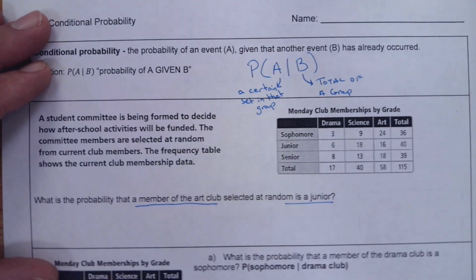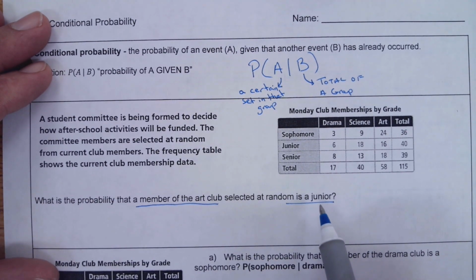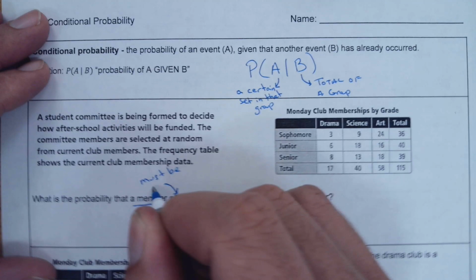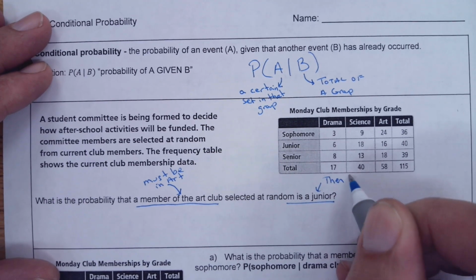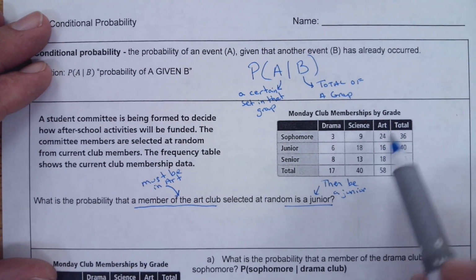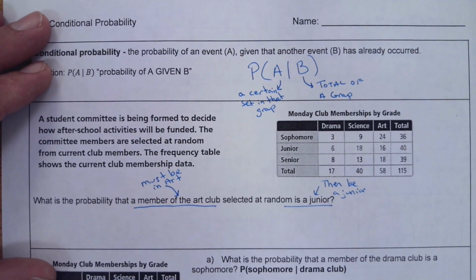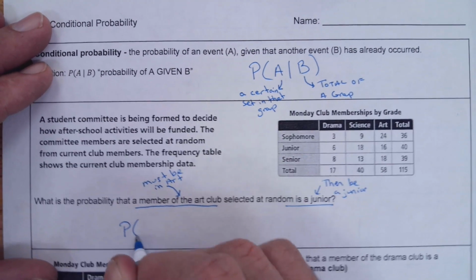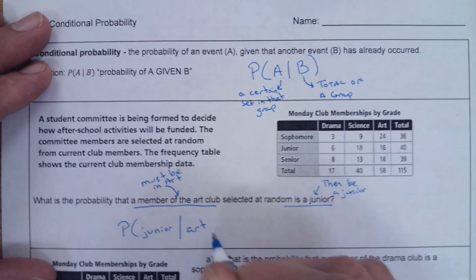So what we're saying is that you have to be in the art club, and then how many of those are juniors. So we must be in art, then be a junior. Okay, so over here on the table we have all these students. We have 115 total students, but we only care about the art club. So we're only going to focus on the art, and then from the art we're only going to look at the juniors. So our notation would be this. The probability of being a junior given you're in the art club.